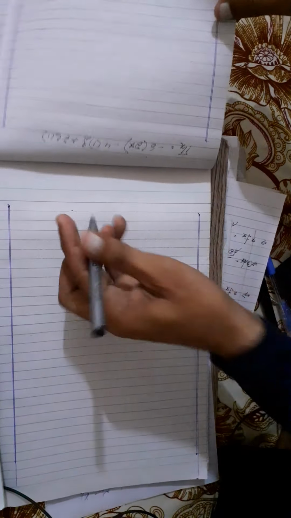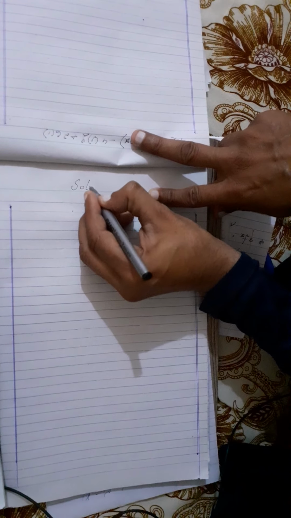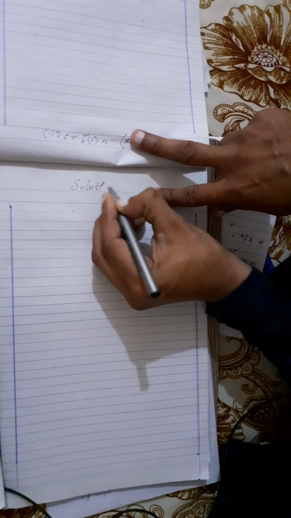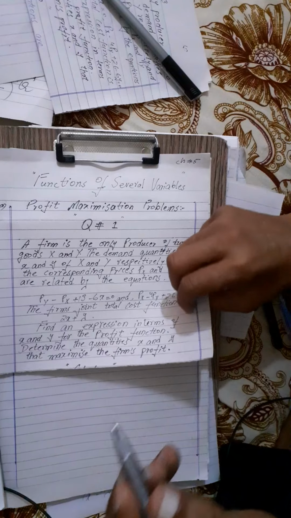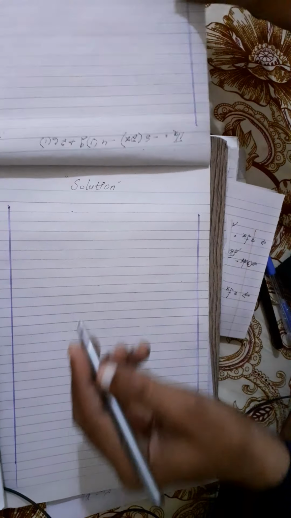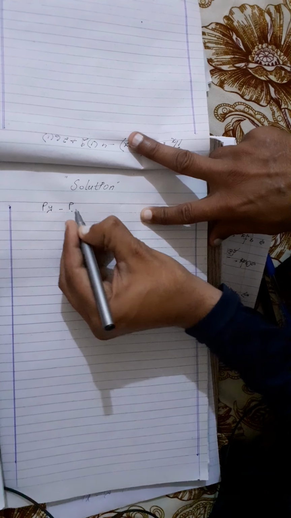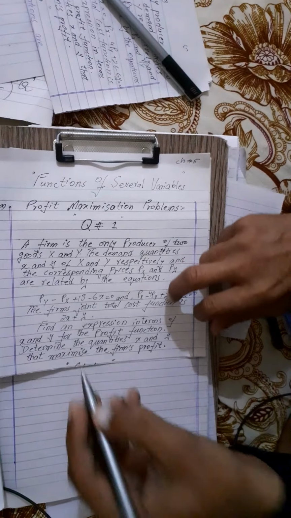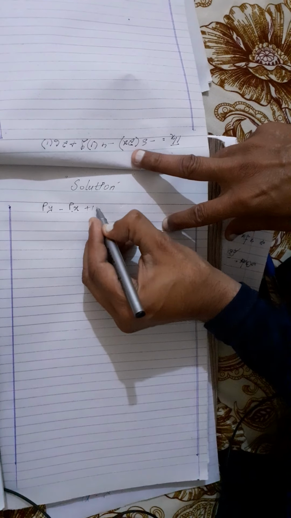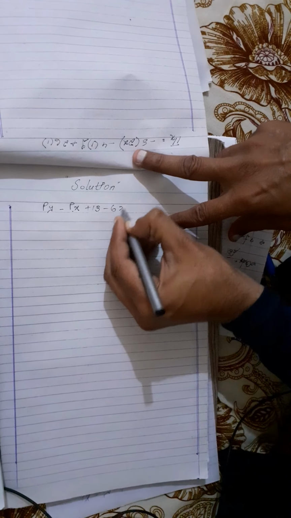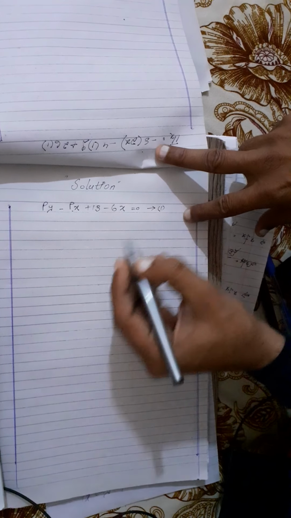Here we are, solution. The demand equations are Py minus Px plus 13 minus 6x equal to 0. Name it as first equation.